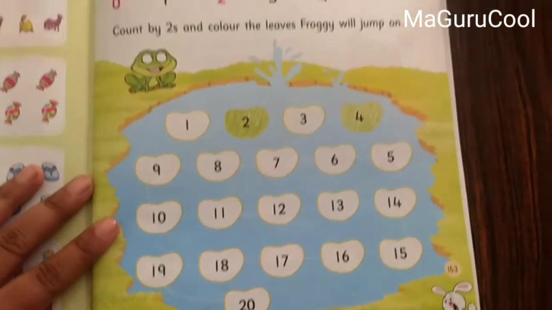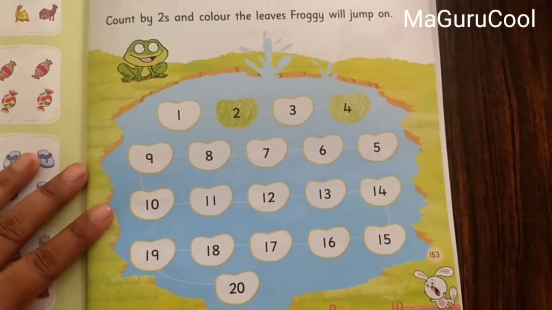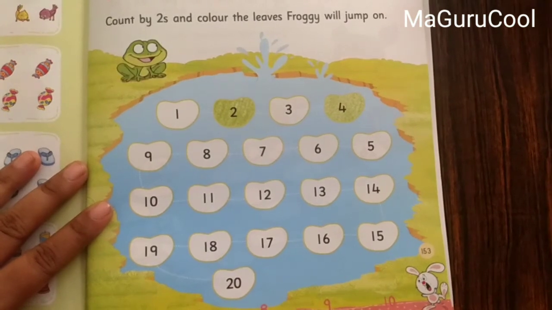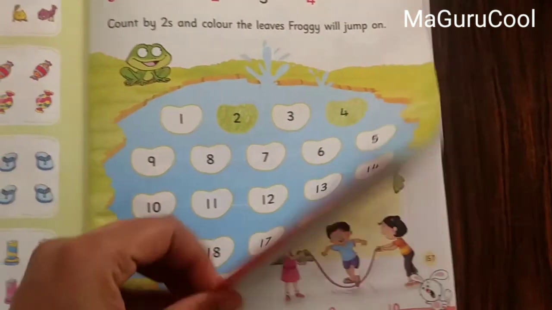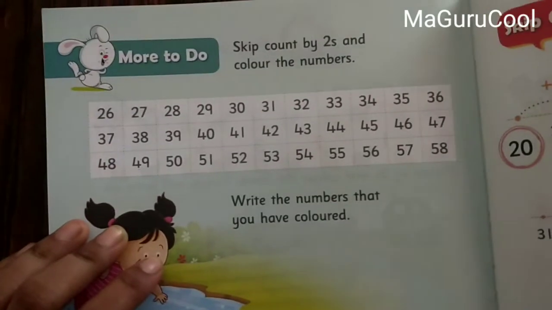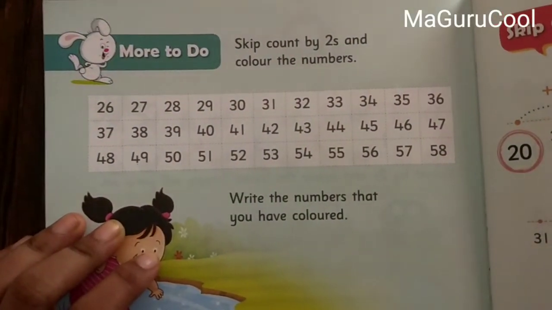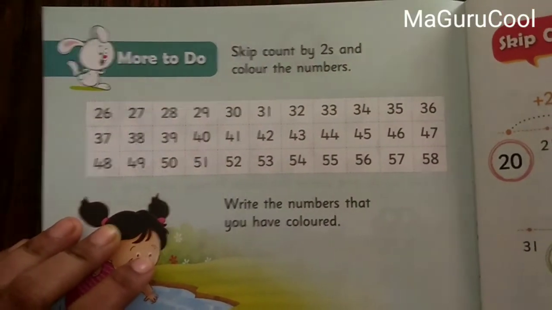Something like that. Now I'm again showing this in slow motion so that you can go through this and make such worksheets for your children. It need not be colorful always, but you can make something like this and give it. This is a gradual increase of their concept of skip counting or count by twos.